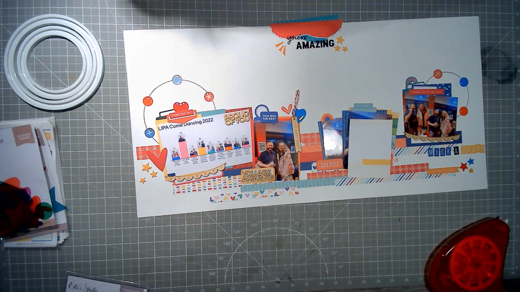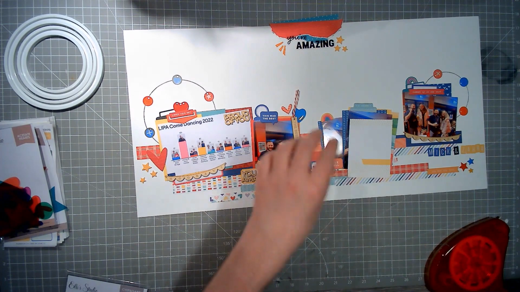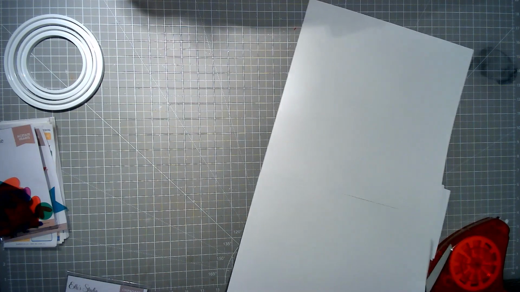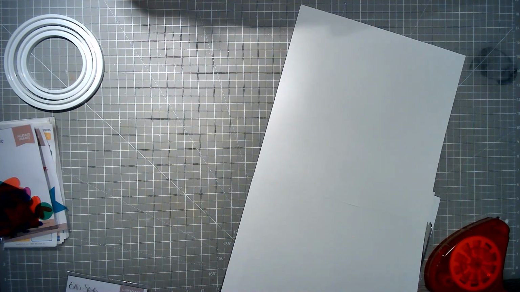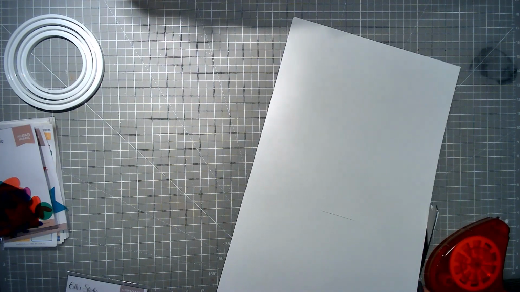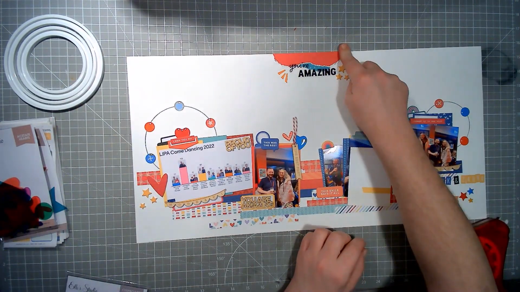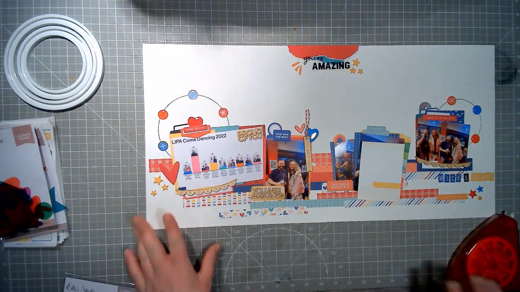Yeah. Okay, so I'm just going to trim off this bit up here. Let's just go. I'm not a fan of using photos that I then have to cover up, but it was a necessity on this one. So I hope you don't mind, guys, and I think that's going to do it.